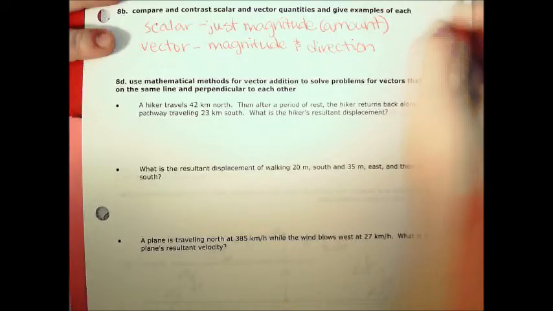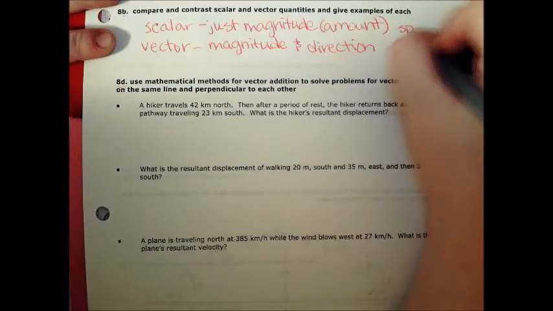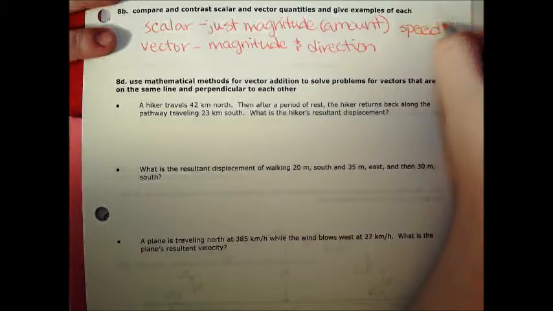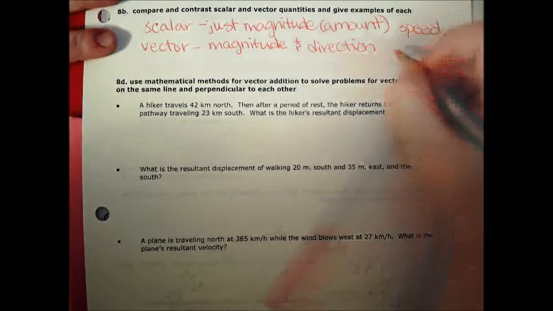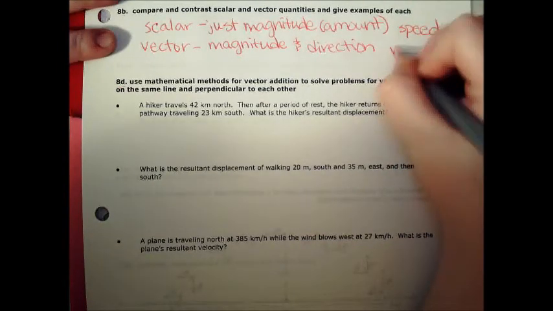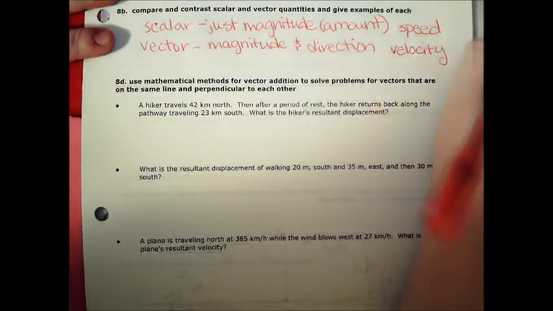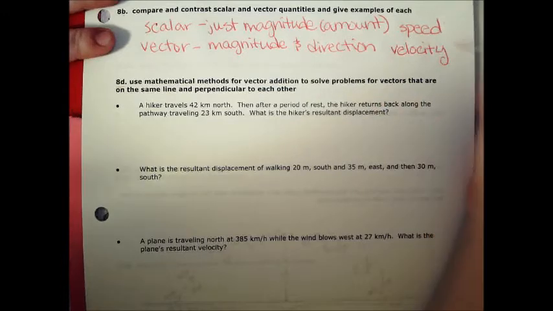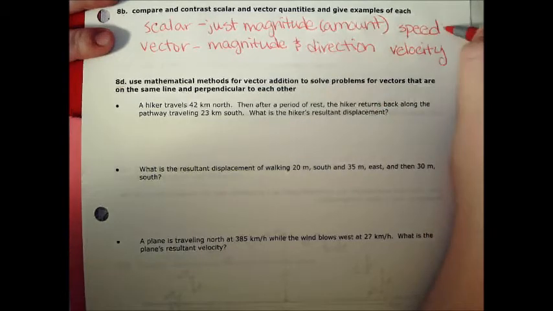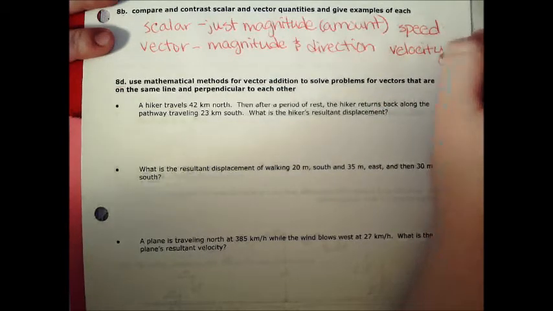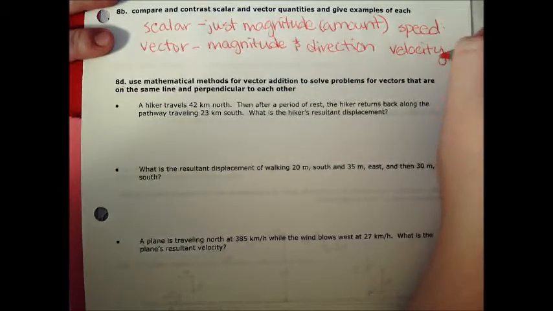An example of a scalar is speed, where you only care about the numerical value of how fast they're going. And a vector example is velocity, where you care about how fast they're going and what direction they're going in. It's impossible to have a negative speed, but it's possible to have a negative velocity because it just refers to direction.